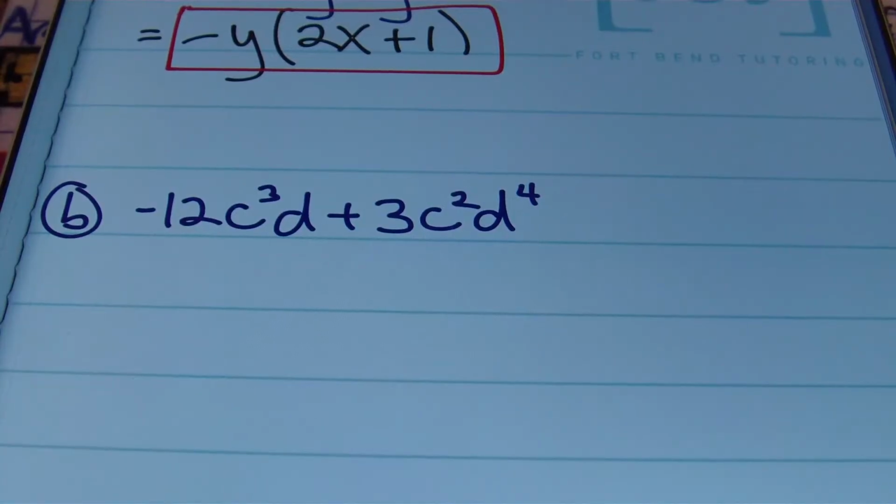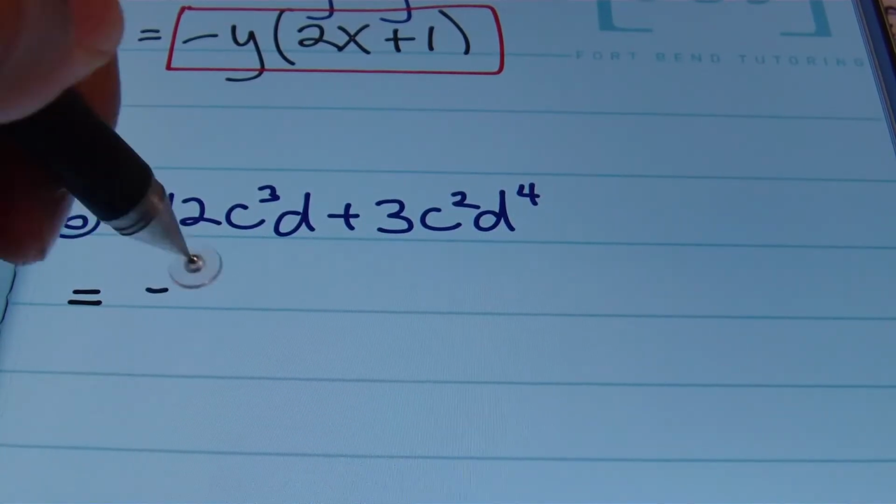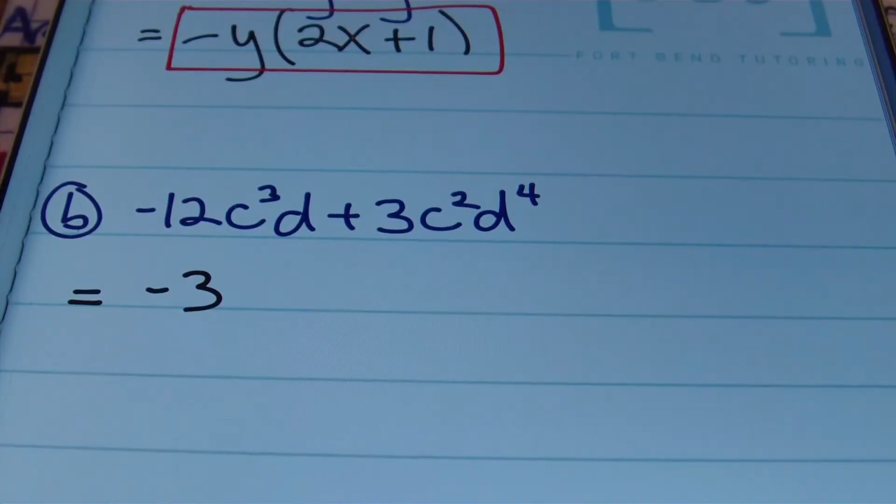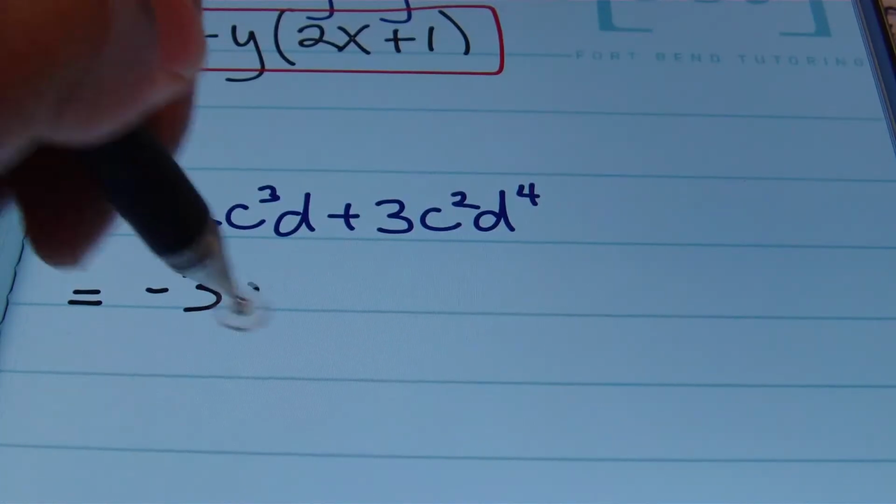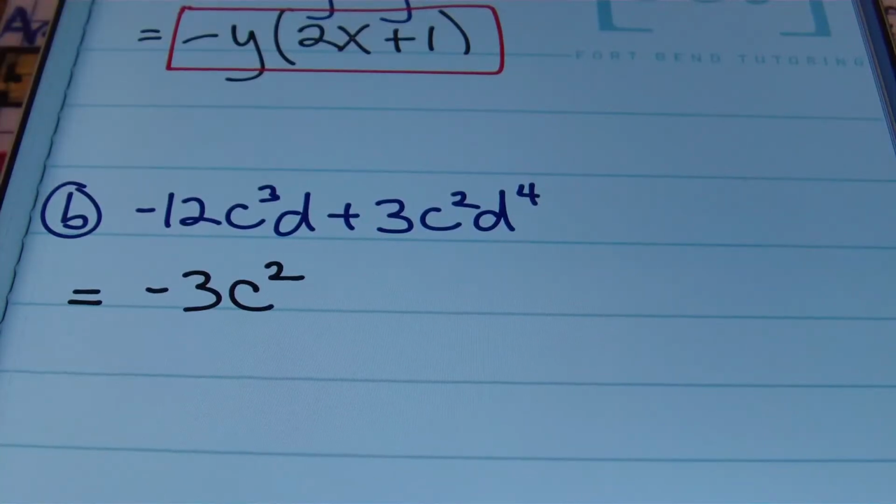And I'm going to factor out a negative something here. I'm going to factor out a negative 3 as my coefficient because 3 goes into 12 and 3, and the first term is negative. So I got to factor out a negative something, right? And then looking at my variable c, I'm going to take the lowest exponent on c, which is 2, and I'm going to take out the lowest exponent on d, which is 1. So my GCF is negative 3c squared d. Right. And now I'm going to factor that out of the expression.